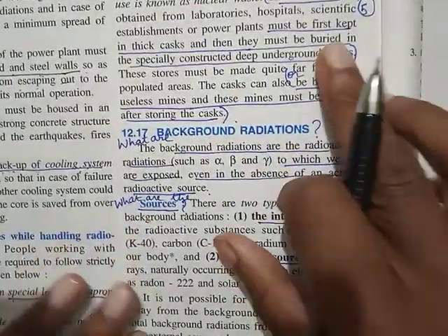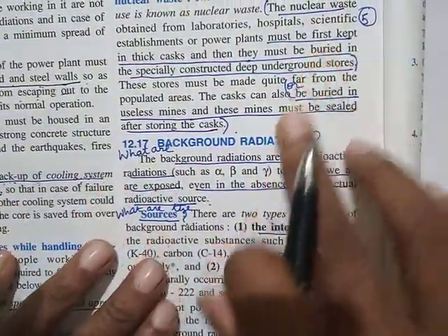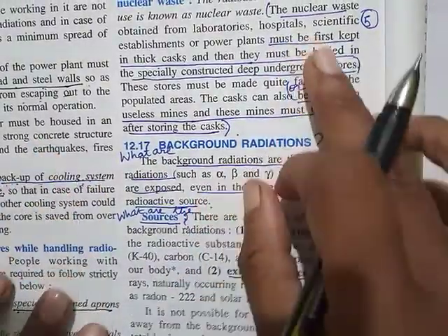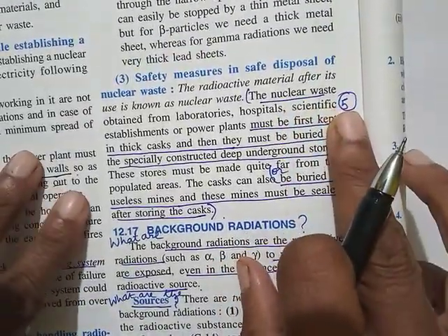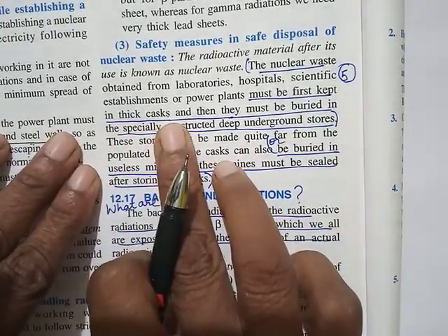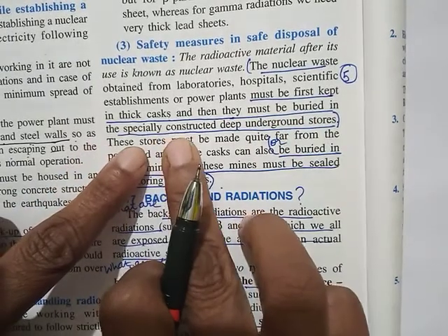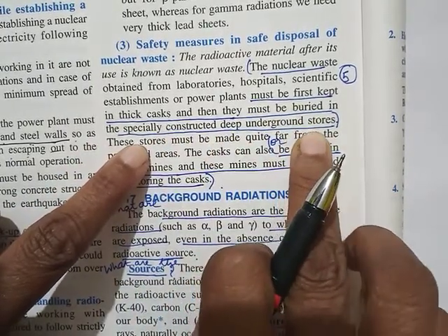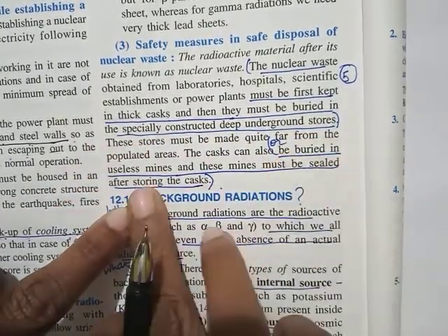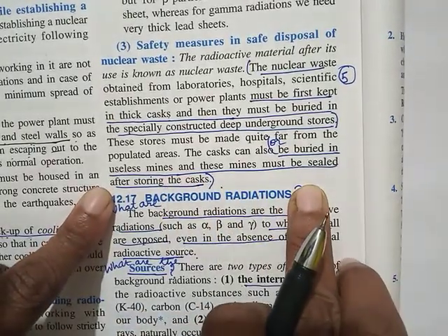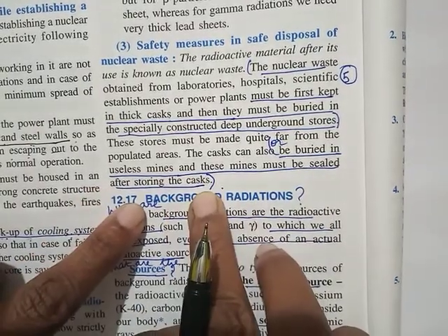And the fifth safety measure is how we are disposing of the nuclear waste. First of all, it is kept in thick casks, which means huge containers, and then they have to be buried in deep underground stores or in useless mines, and then these mines must be sealed after storing the casks.